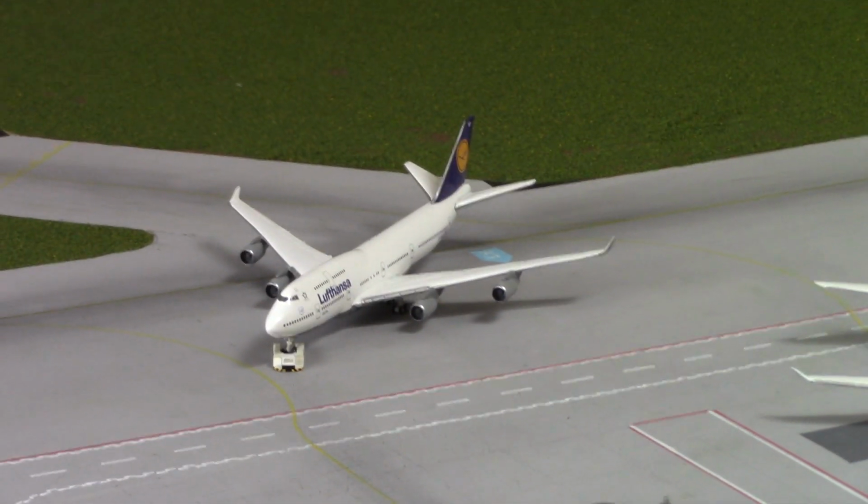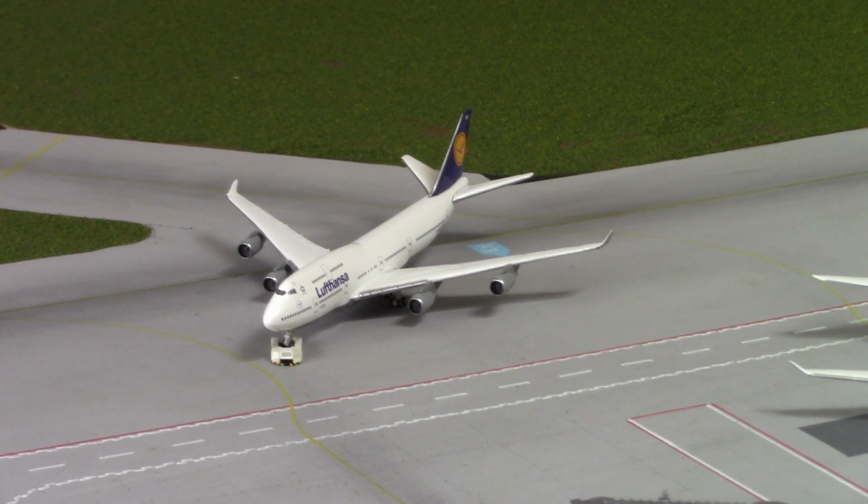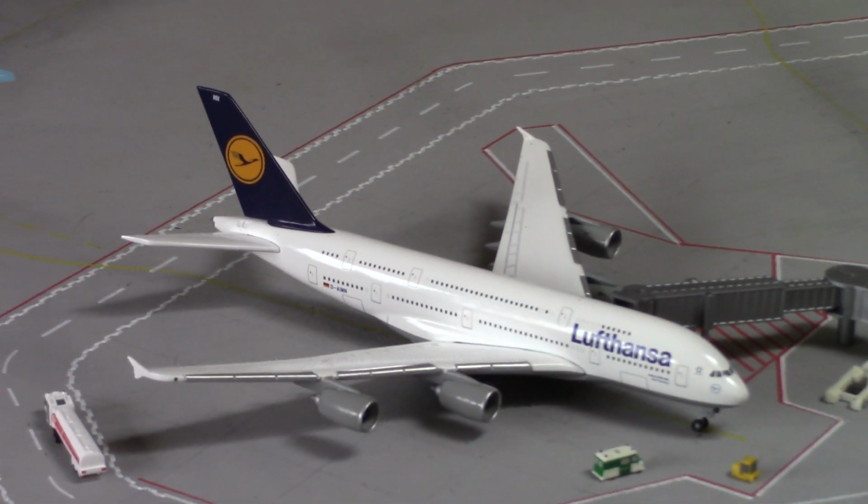On pushback, we have this Lufthansa 747-400. This registration is Delta Alpha Bravo Victor Foxtrot, as you can see on pushback. And once again, these tugs are 1/500. I've also got some 1/400 ones ready for the 1/400 project when that comes about. Zoom out slightly, I think.